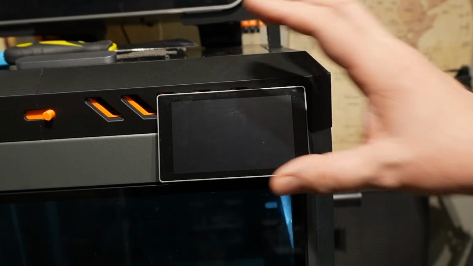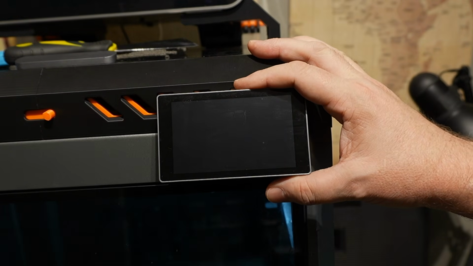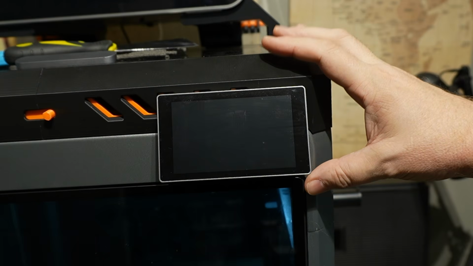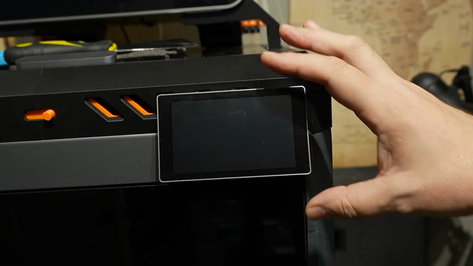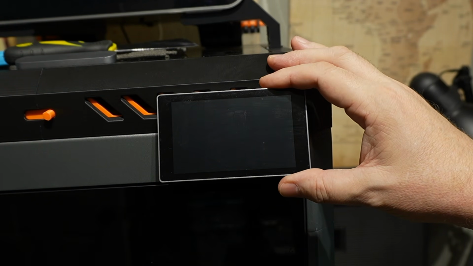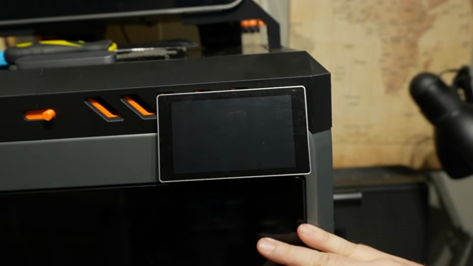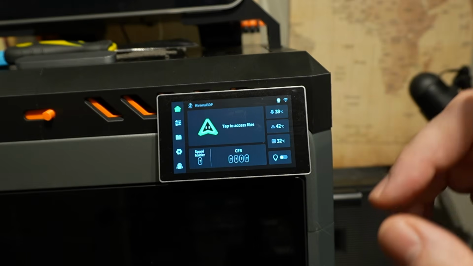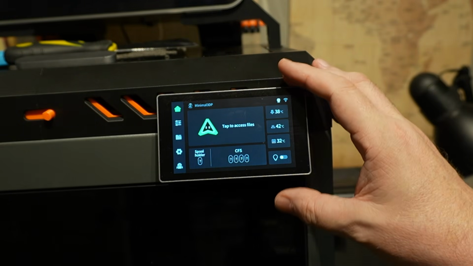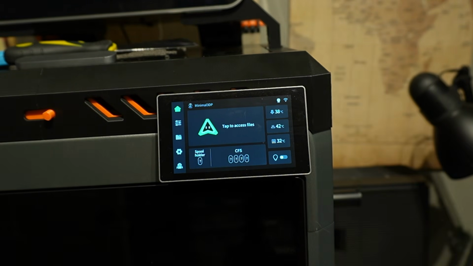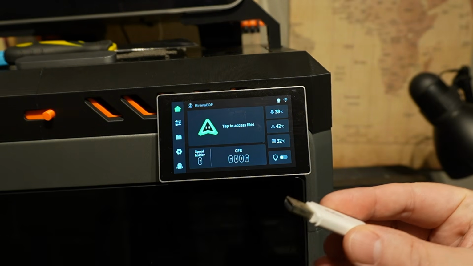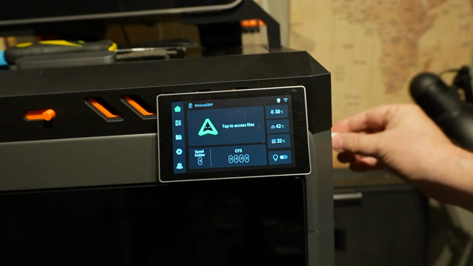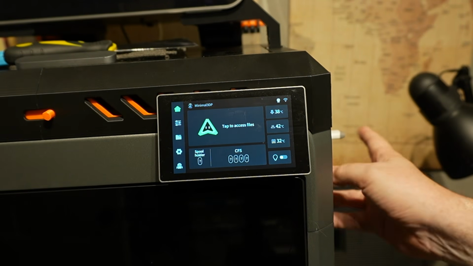Now, before doing anything with the firmware, you want to make sure you back up your config files. And once you've backed up your config files, I would go ahead and run a factory reset just to clear everything out. I'll put a link to a video above for how to do the factory reset. And with the machine on, I could just do this pretty simply. I could take the USB. Over here, if I'm facing the printer, on the right-hand side is the USB slot.